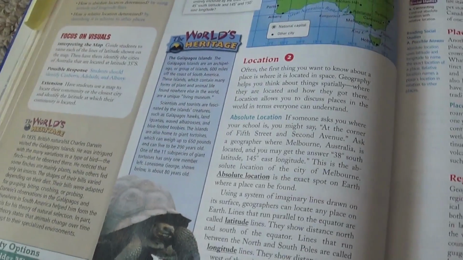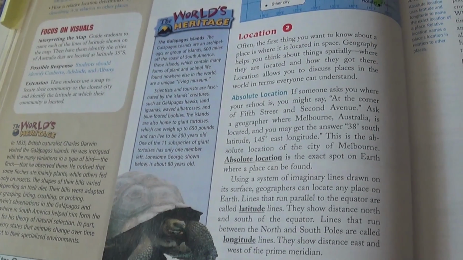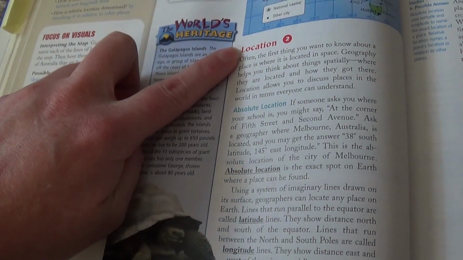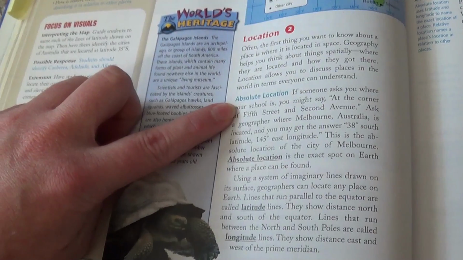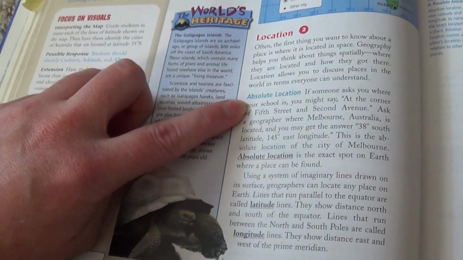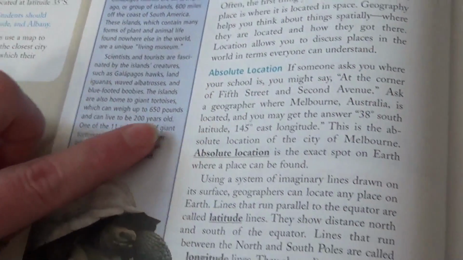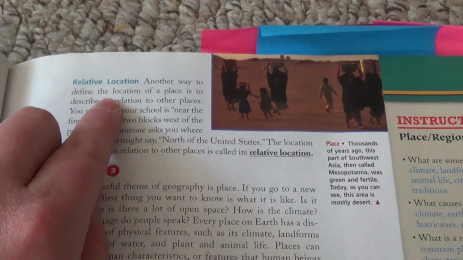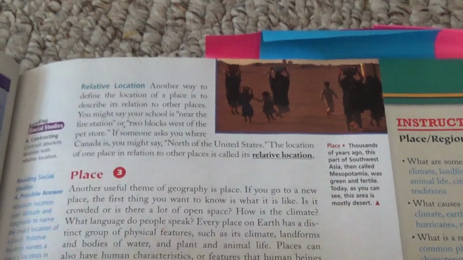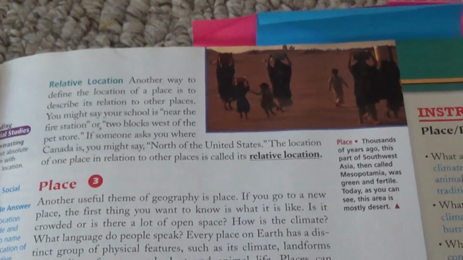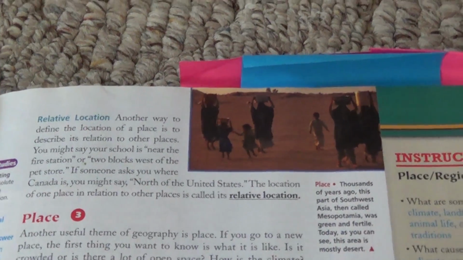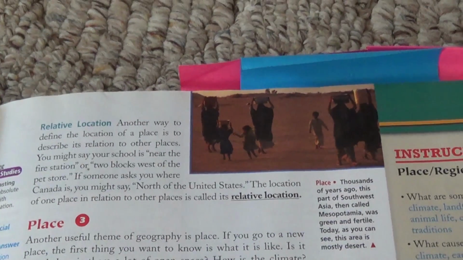So if I go back here to location, I can see that location is in red, that's the heading. And then the subheadings are absolute location. And then if I go to page 37, it says relative location. So that tells me, hey, I'm looking at location. There are two types, absolute and relative.